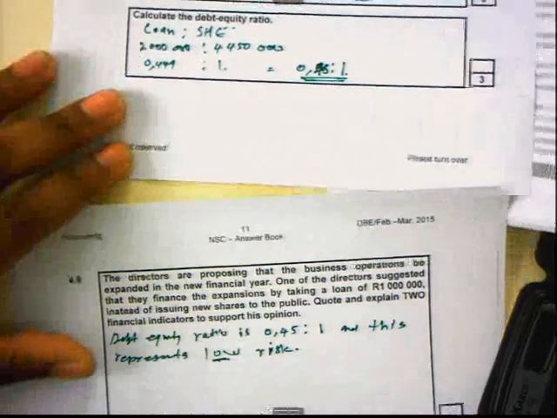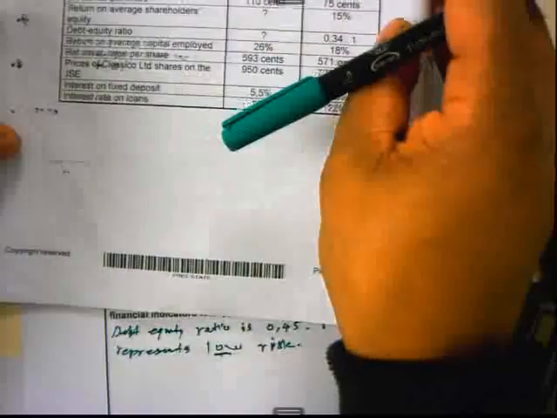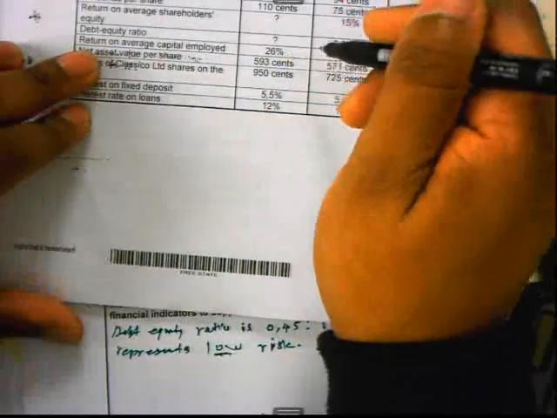Right. The second one, you go to the table that has been provided to you. And you quote your return on total capital employed.